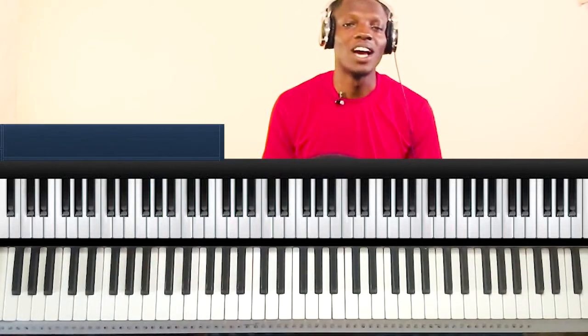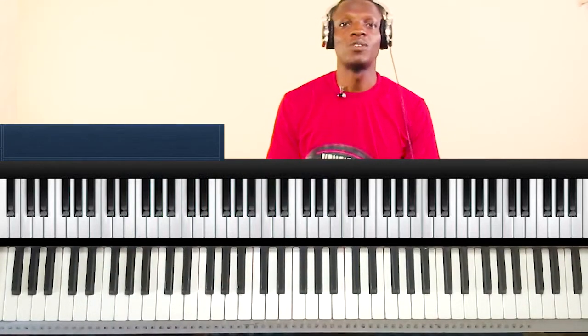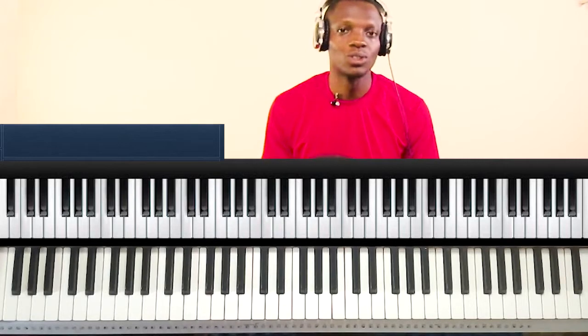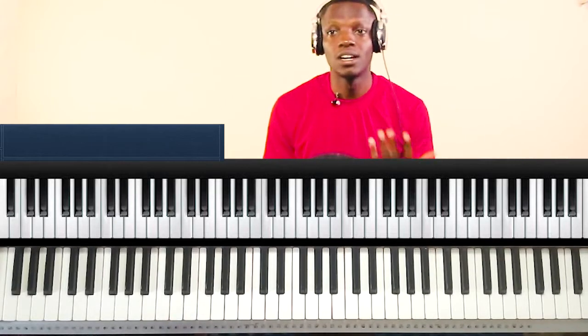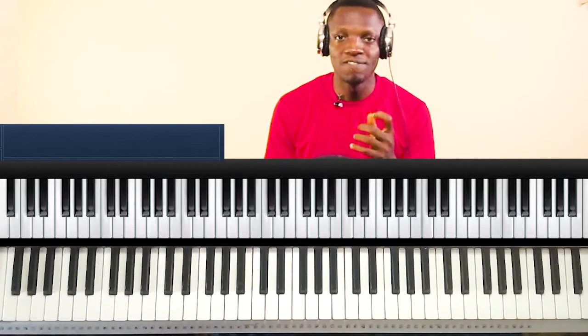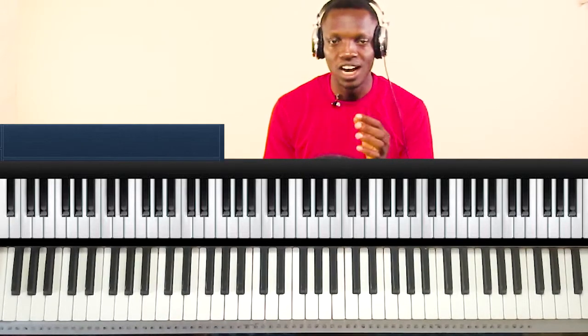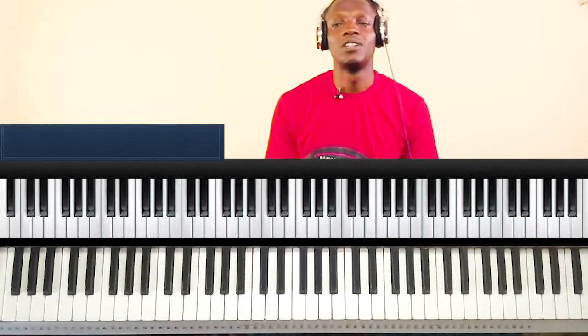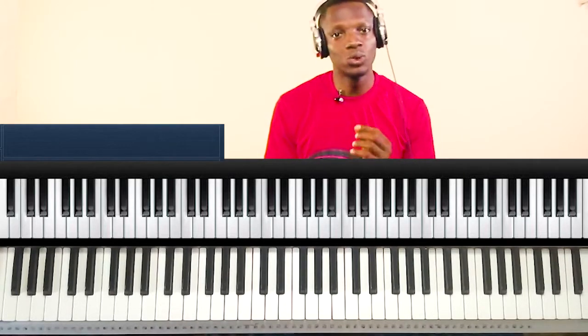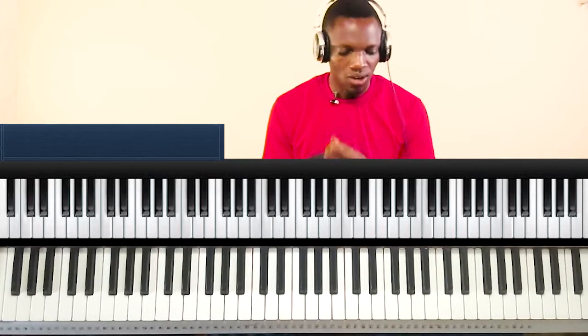Now, you can use your minor 7 flat 5 when you want to play a 7-3-6 or a 2-5-1 passing chord to a minor key. So if you are playing a 7-3-6 chord, you can decide to use the minor 7 flat 5 when you are on the 7. And when you are playing a 2-5-1 to a minor chord, you can decide to use the minor 7 flat 5 when you are on the 2. Okay, so let me show you an example.